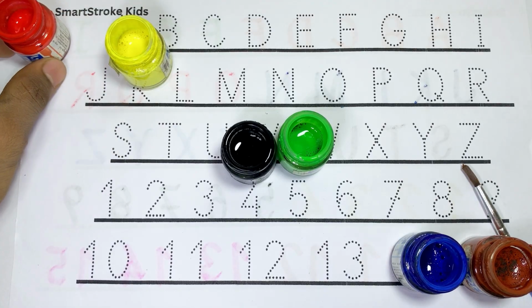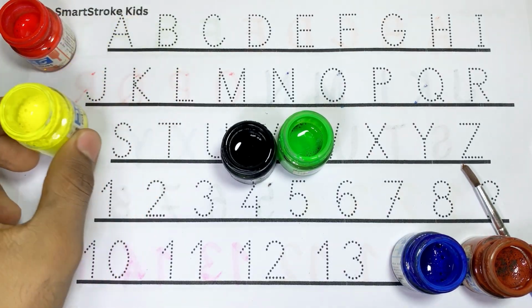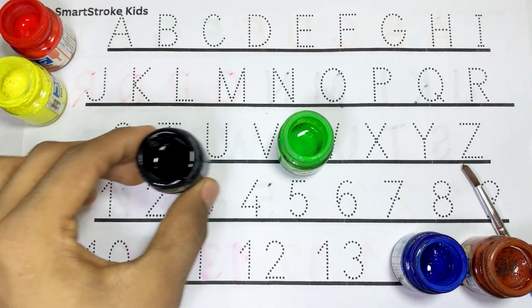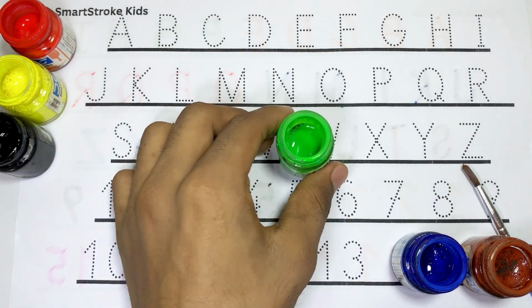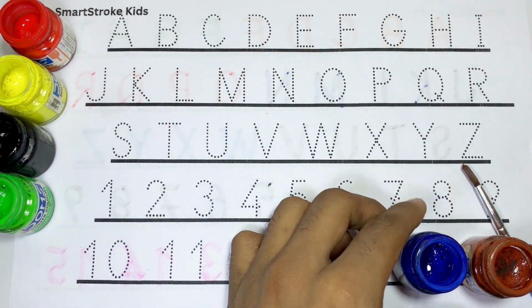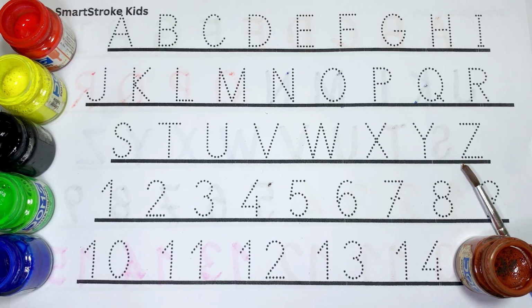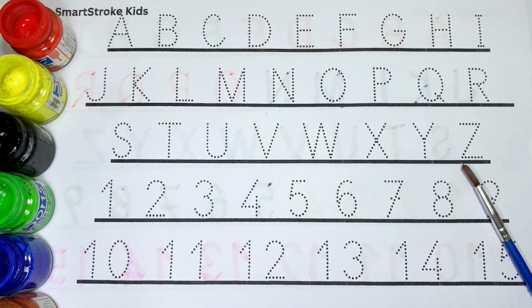Red color, yellow color, black color, green color, blue color, and brown color. Kids, now you draw alphabets.